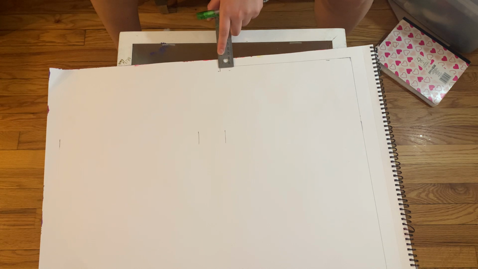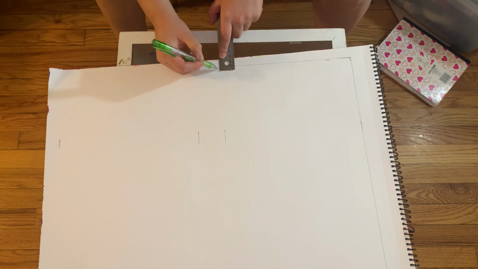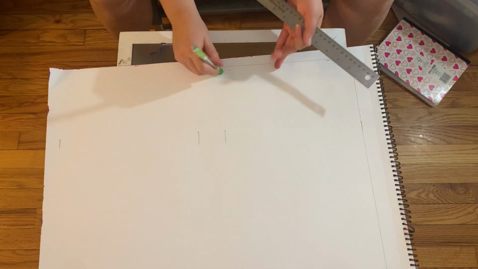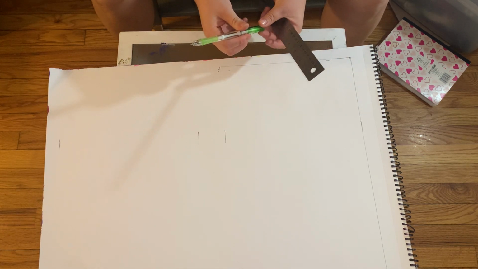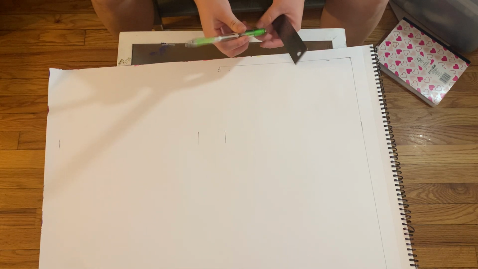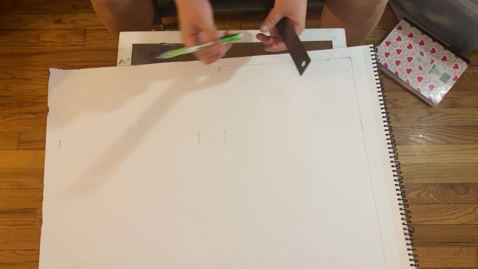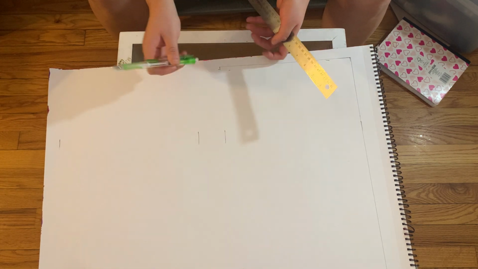So I'm gonna measure that. Okay, that makes sense. That makes a lot more sense. This part right here. Okay, so we're gonna actually erase this part, because you don't want crooked lines. You really don't want crooked lines.